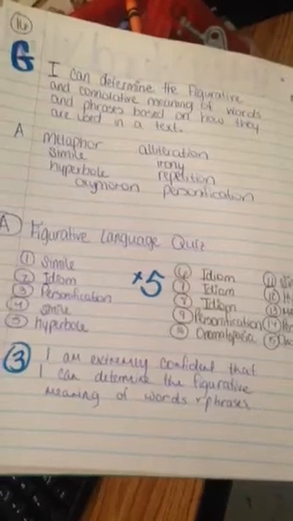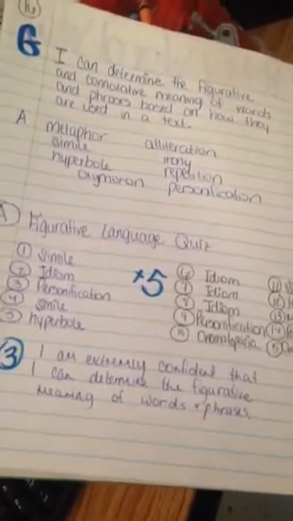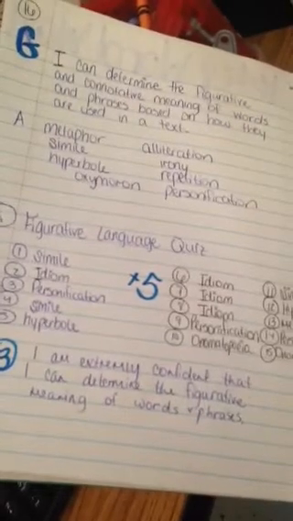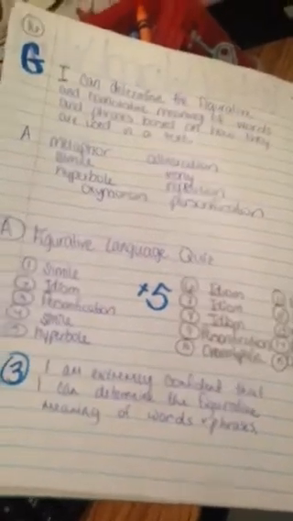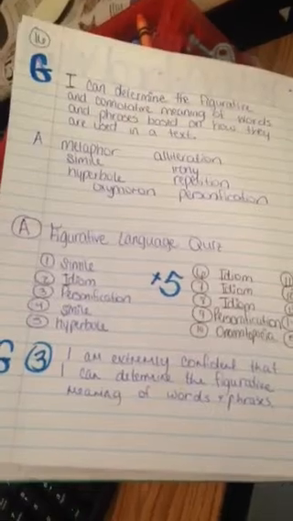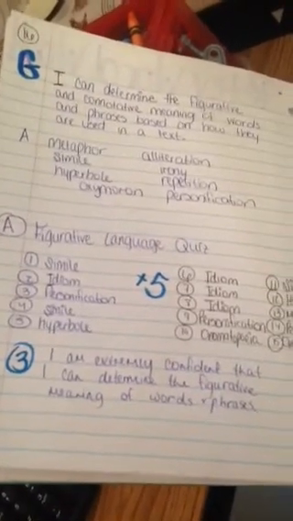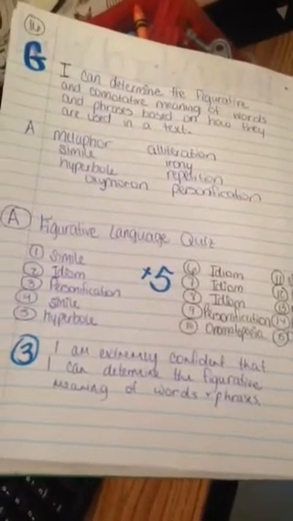Page 16, we did a skills lesson, and our goal for that lesson was, I can determine the figurative language and connotative meaning of words and phrases based on how they are used in a text. Students access their prior knowledge by just stating some figurative language that they're familiar with.